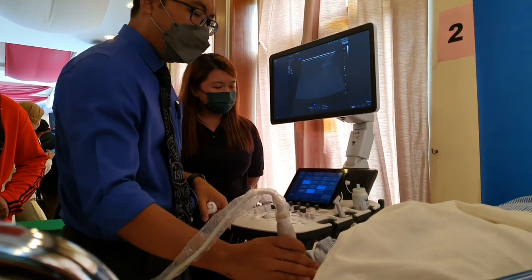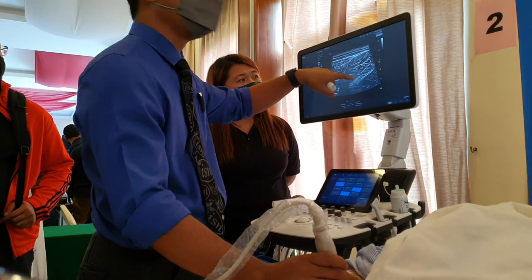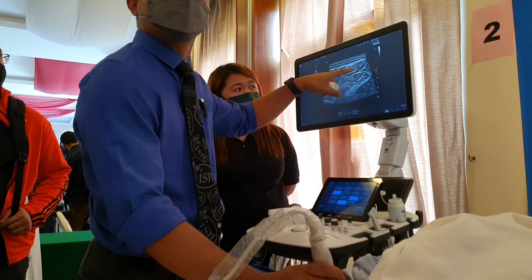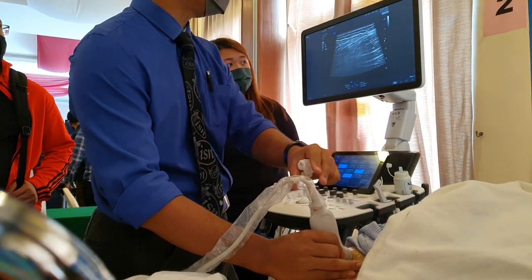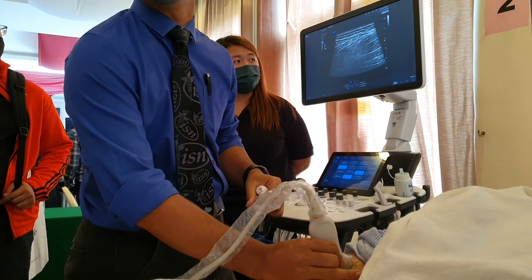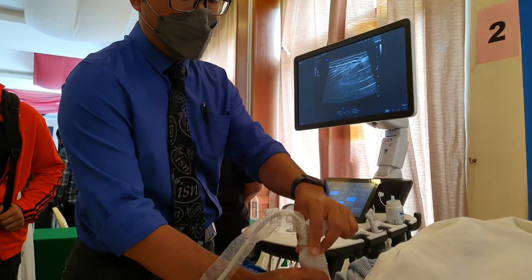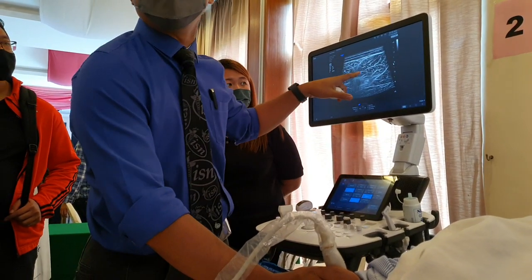Okay, so let's say this area is painful. Okay, let's say this one. And then you see there is a bit of a tear. So you can check with the long axis. Okay, confirm, let's say there is a tear. Next, you want to determine which muscle this is.